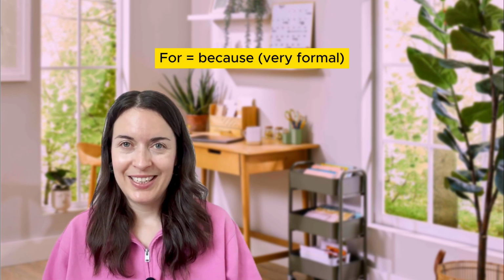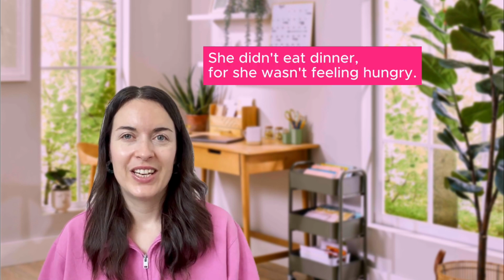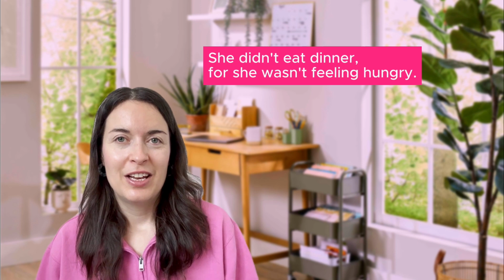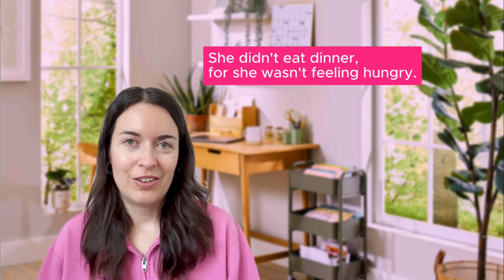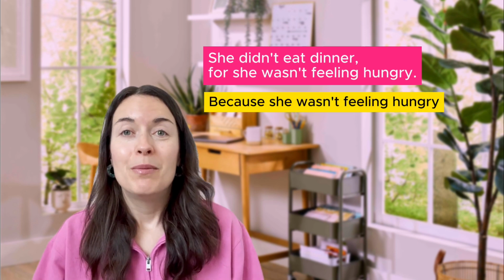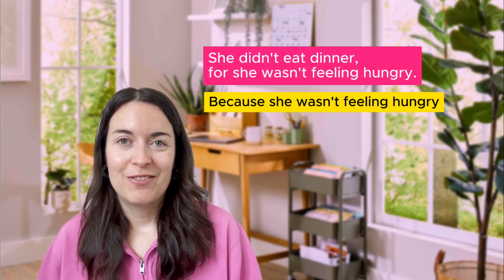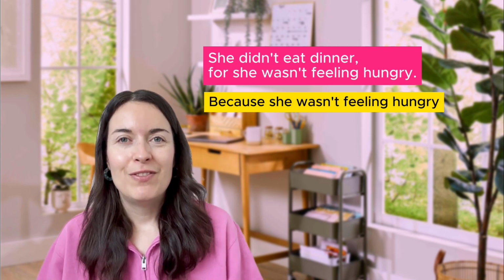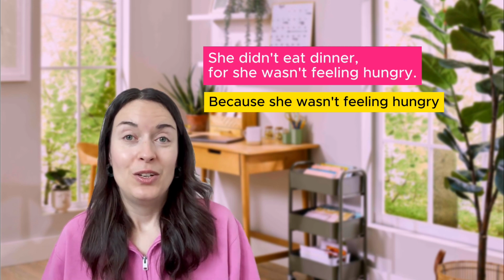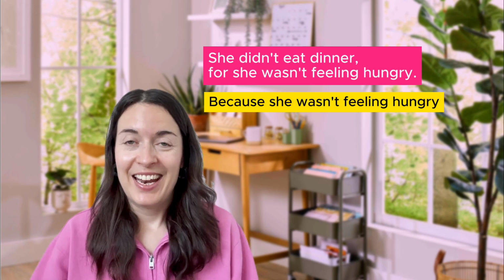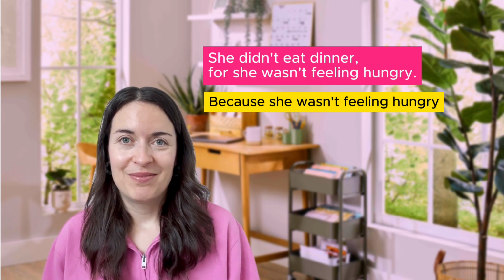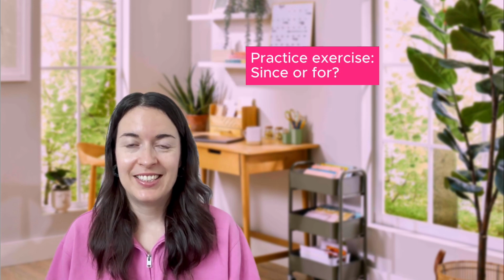You will mostly see it in literature. She didn't eat dinner for she wasn't feeling hungry. It just means because she wasn't feeling hungry, but it's a very formal thing that you wouldn't normally say in an everyday conversation.